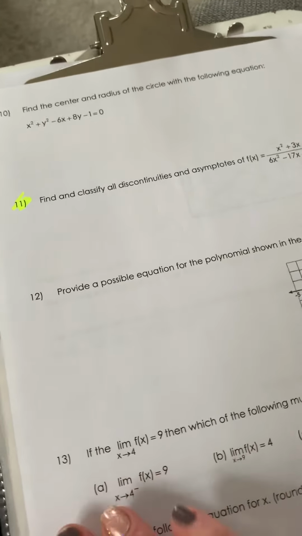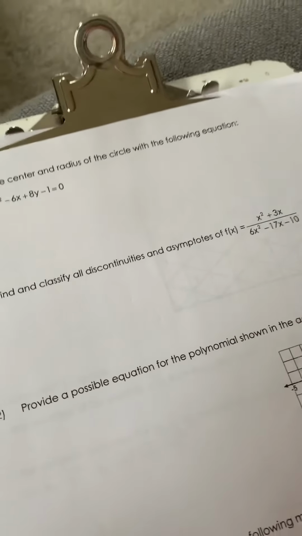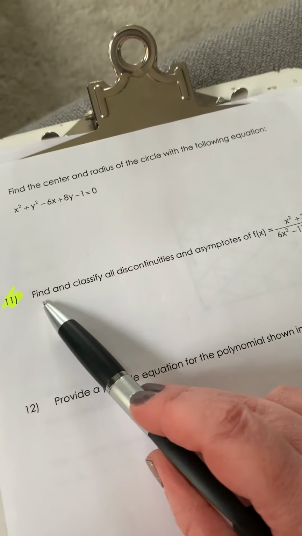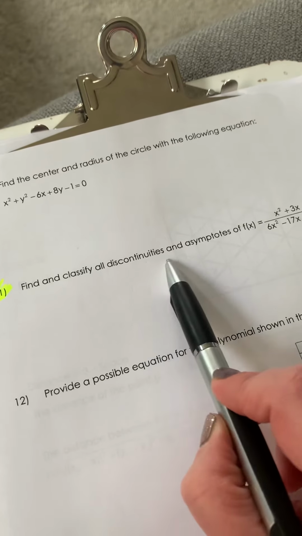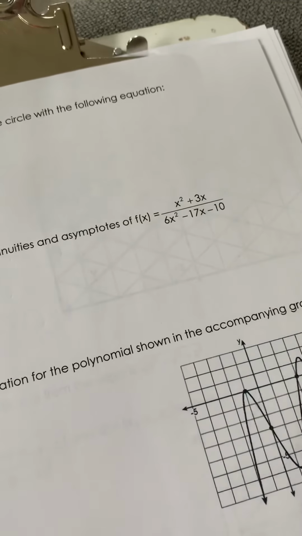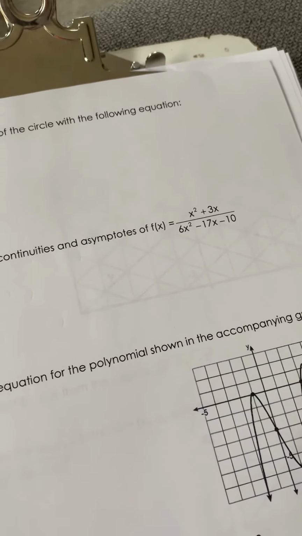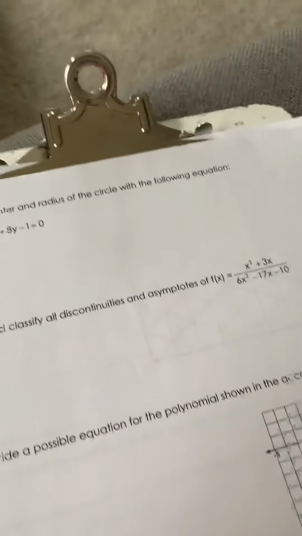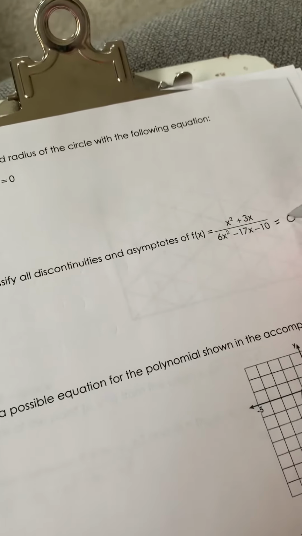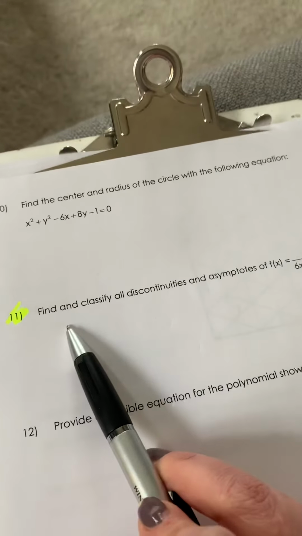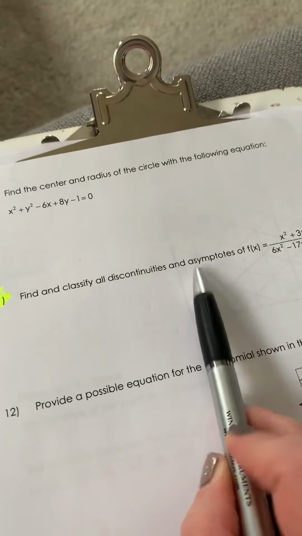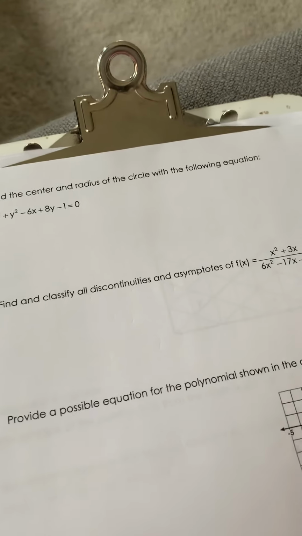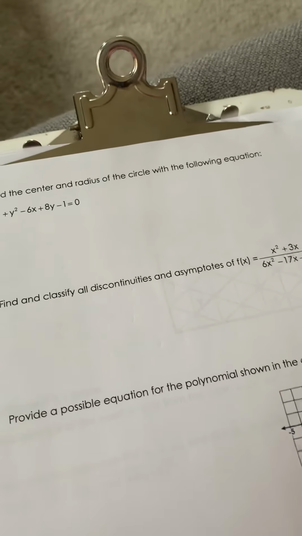Now I'm into review. Why is she going to do a review question? Well, because it's a discontinuities one. Find and classify all discontinuities and asymptotes. We've got a rational function. I guess I wasn't clearer on this. When I just talk about it in terms of discontinuities and asymptotes, I'm usually referring to vertical asymptotes, but I can do a little horizontal asymptotes here as well, just in case anybody thought that I wanted that as well.